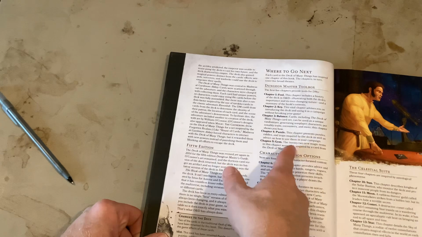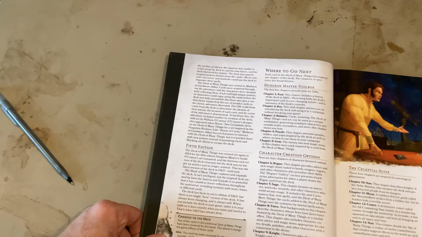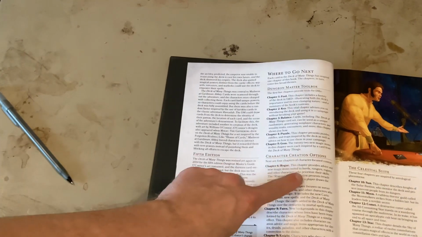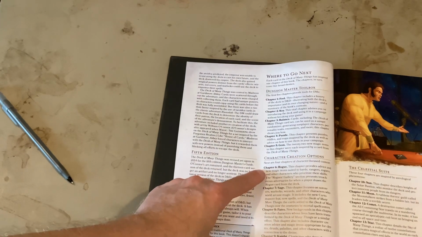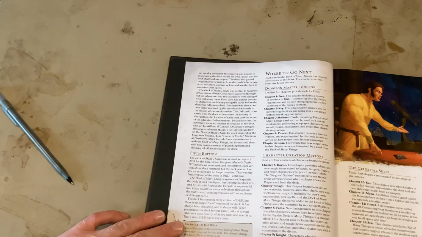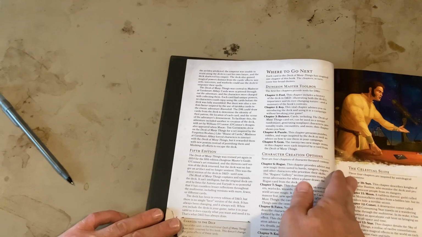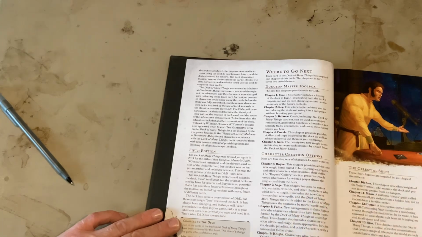So now it does describe where to go next, and so this does give you a dungeon master toolbox. It goes over the chapters, and then of course it breaks it up into just the character creation options in these chapters as well. Like I said, each chapter is about a different, in a sense, a card. And then you get into the celestial suite, so you get into the astrological phenomena, so the 4 cards of that.